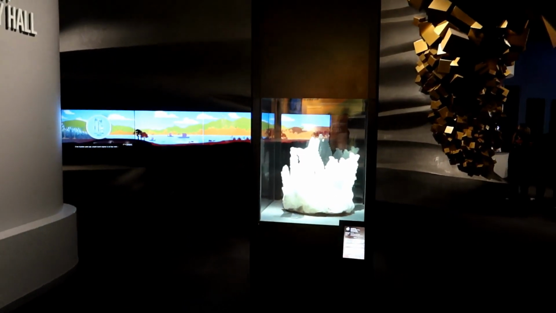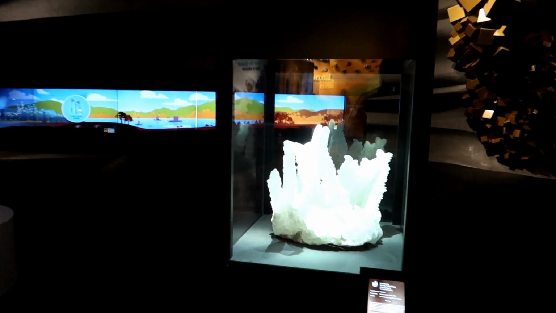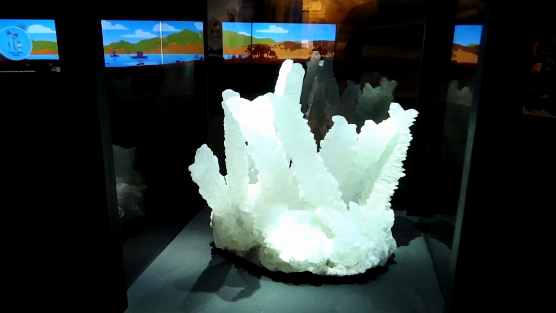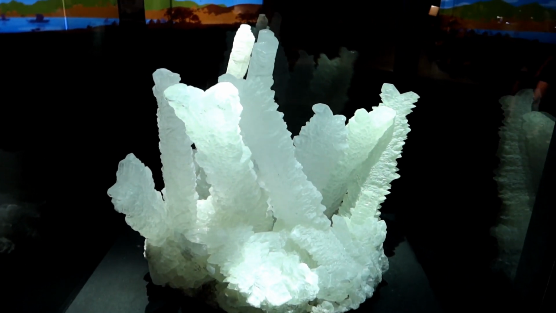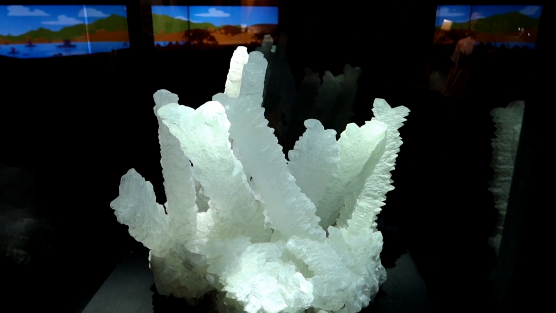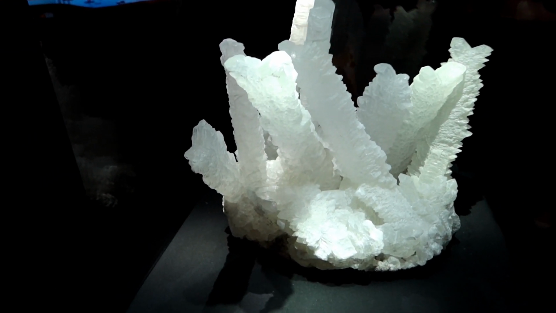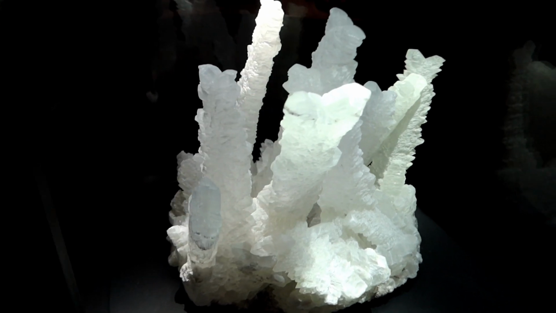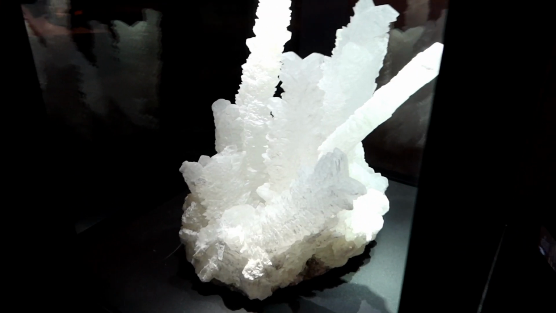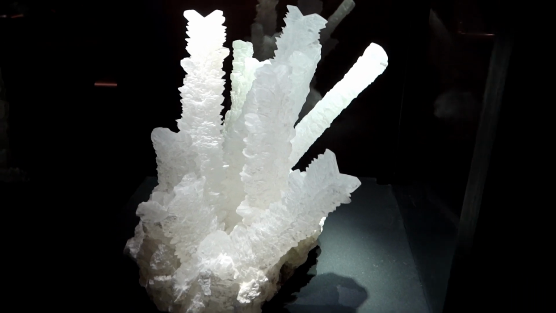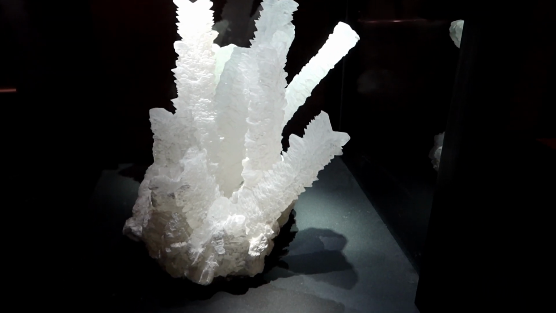Now we're getting into the rock and minerals section. You know, this is going to be my favorite part. Check that thing out. That's just gypsum. That's pretty. That'd look awesome in my collection, wouldn't it? That would definitely have to go on top of the desk. I don't think it would fit anywhere else.